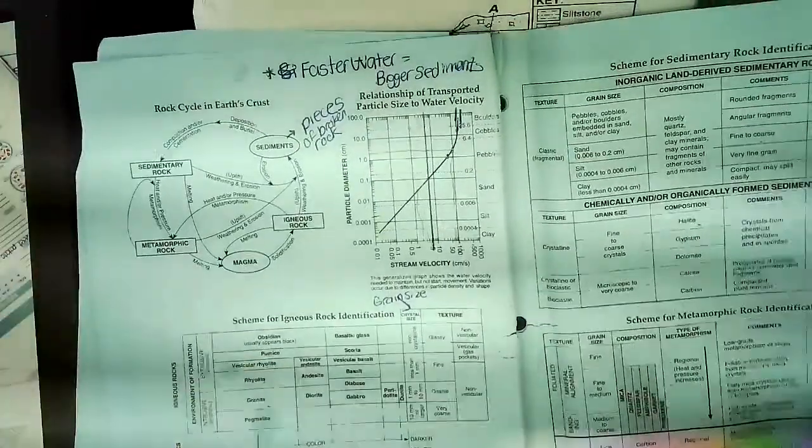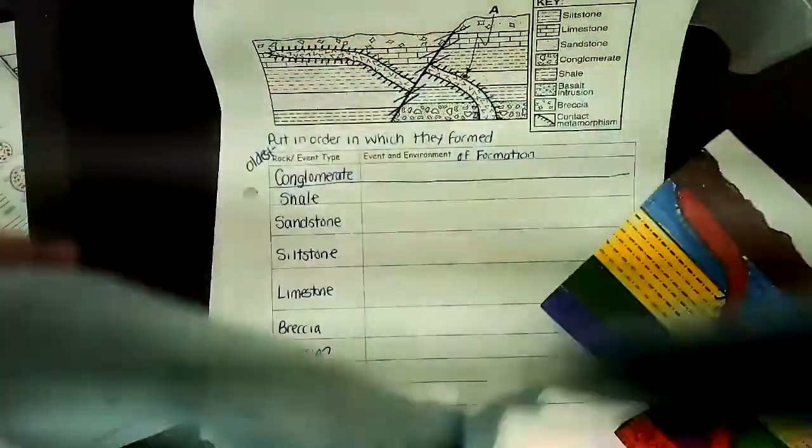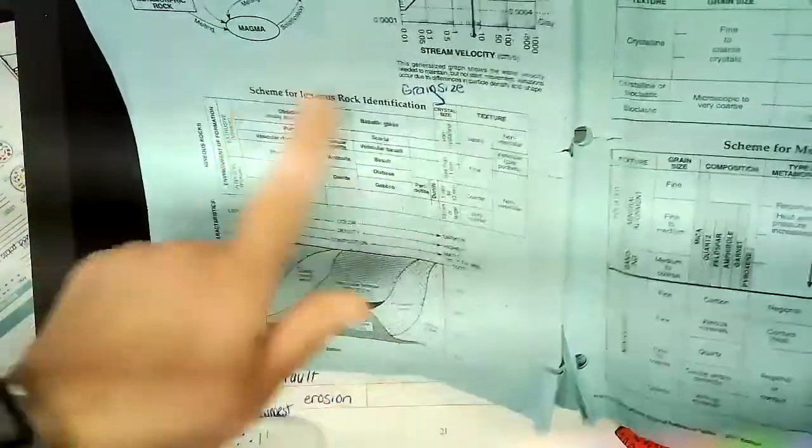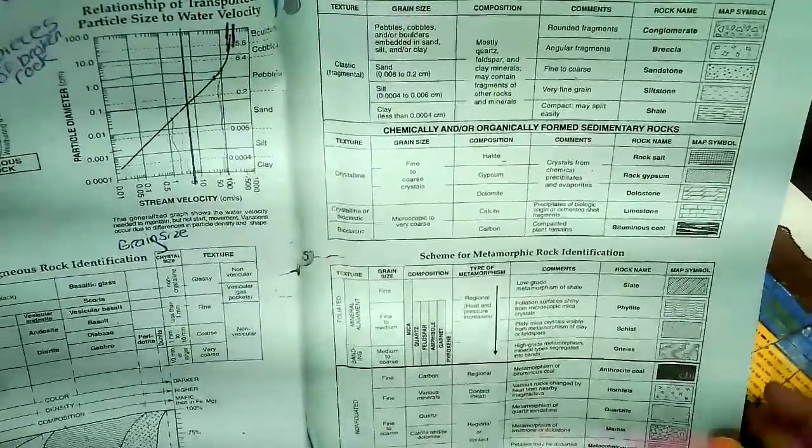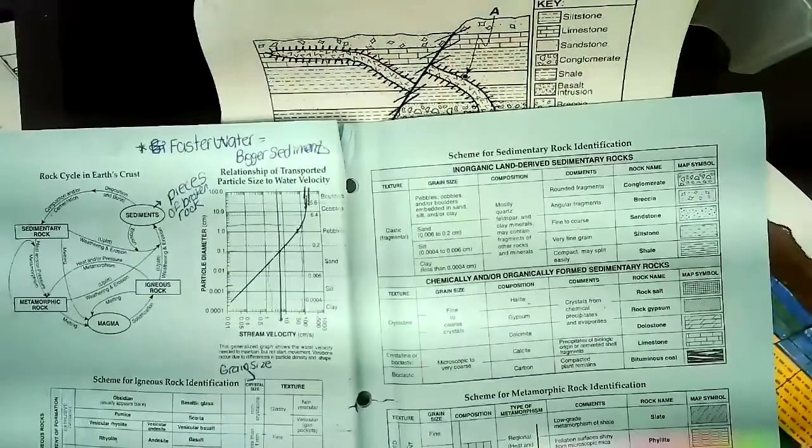Page 7. So I was going to say 6 and 7 because there's igneous rocks here on the bottom of page 6, sedimentary on the top of page 7, metamorphic on the bottom of page 7. So search through those 3 pages and find the word conglomerate, which is on page 7, the top. So it's a sedimentary rock.